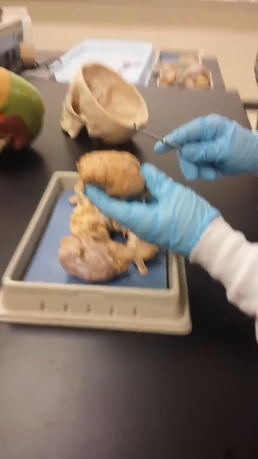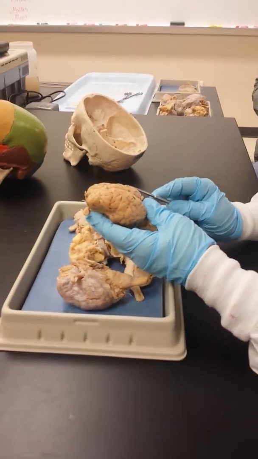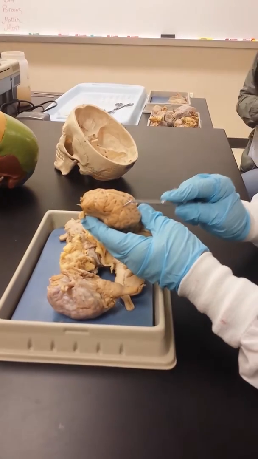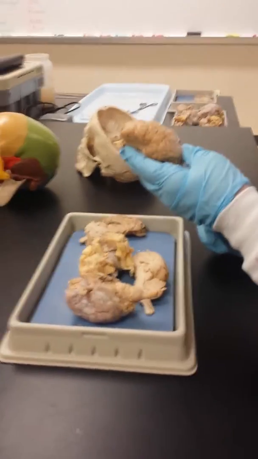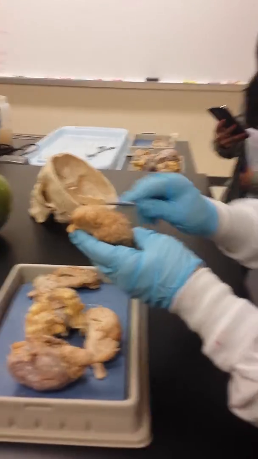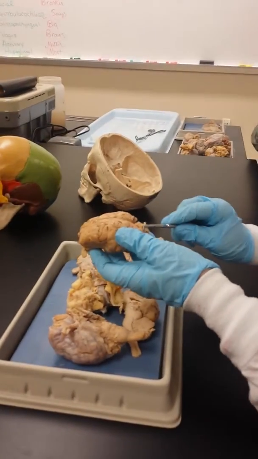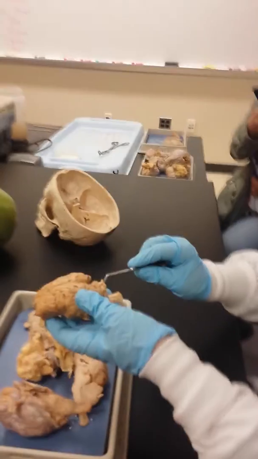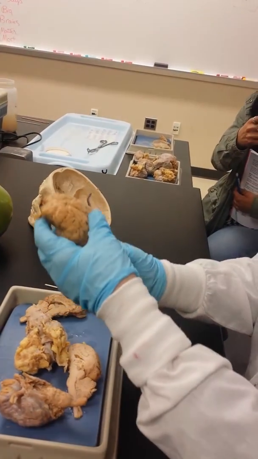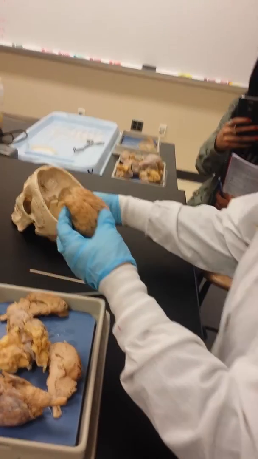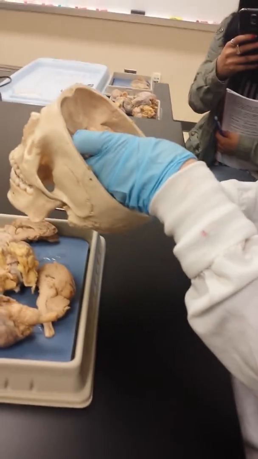Which is this part here, and we have the right cerebral hemisphere and we have the left cerebral hemisphere. See how I look at it in an anatomical position, right? So this is right and this is left. This is the cerebellum, this little thing right here, that extra part, and then below it you can see the spinal cord, because this is how it would sit, okay?